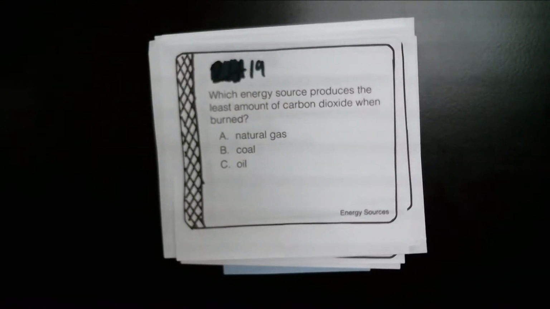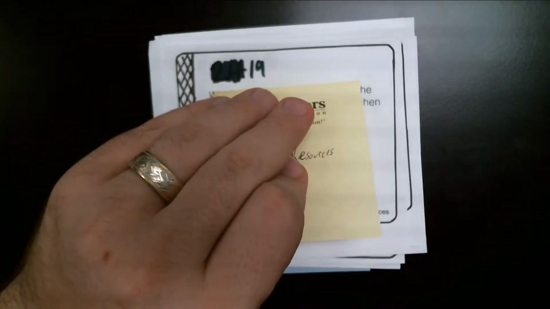Which energy source produces the least amount of carbon dioxide when burned? Number 19 marks the end of energy resources.